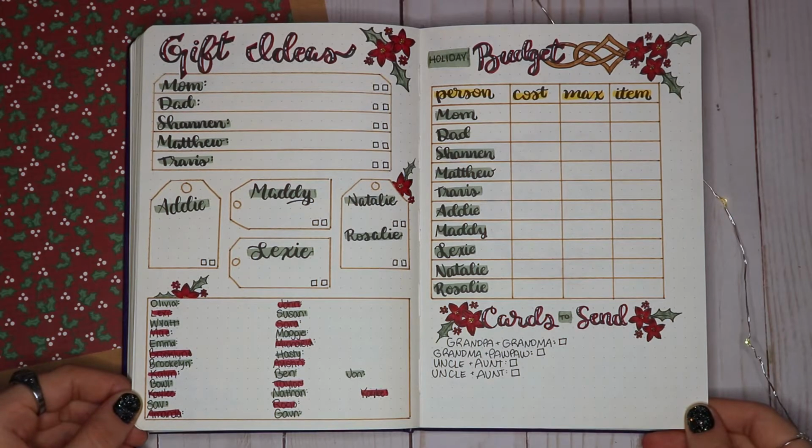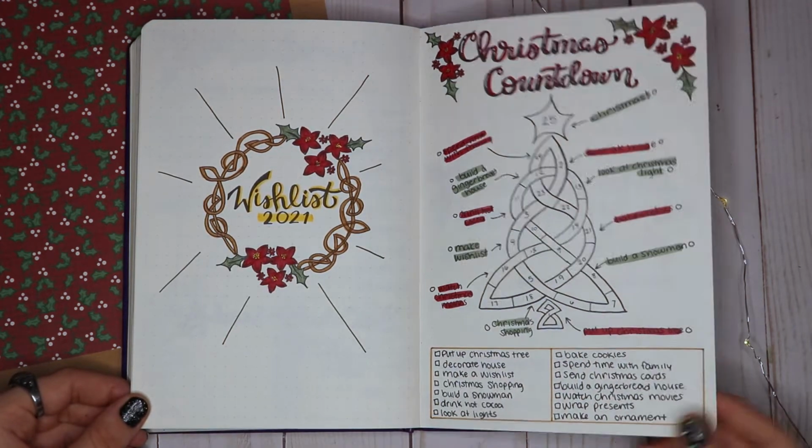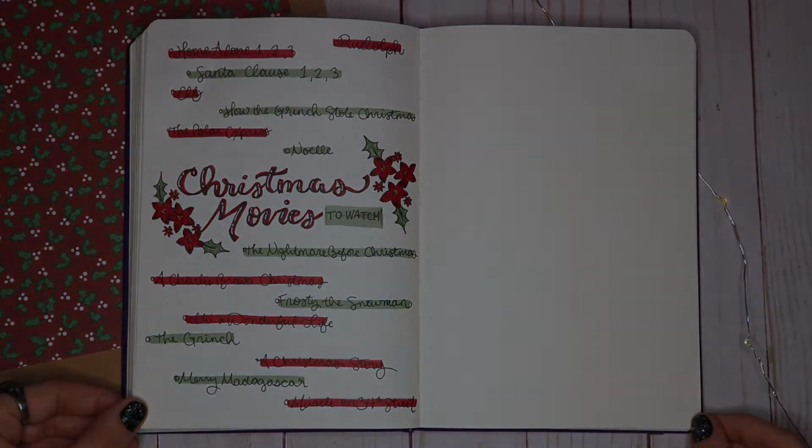And here is a final look at the spreads that I created for this year. If you need to pause and screenshot the video, please feel free to do so. And that is going to do it for my Christmas bullet journal page ideas. I really hope you were able to find some inspiration to transfer into your own bullet journal.